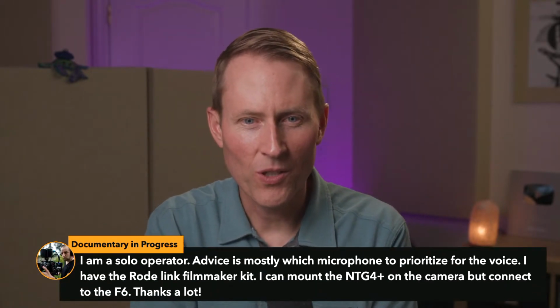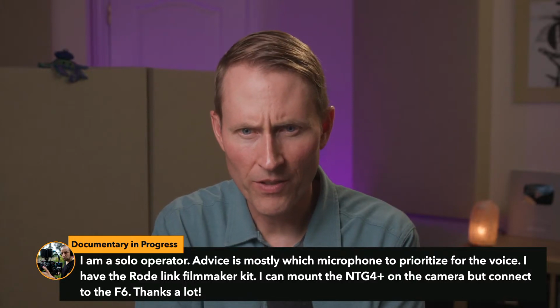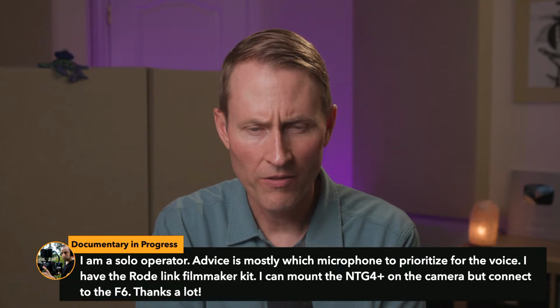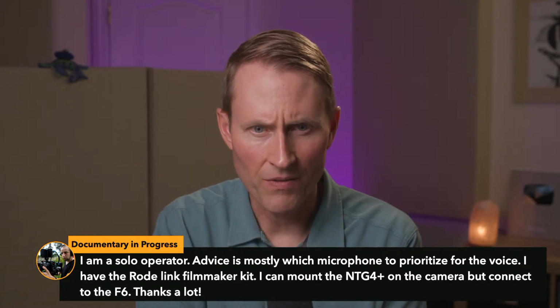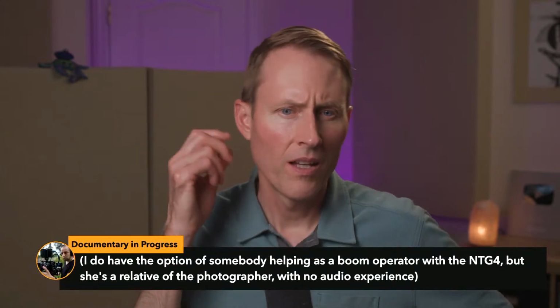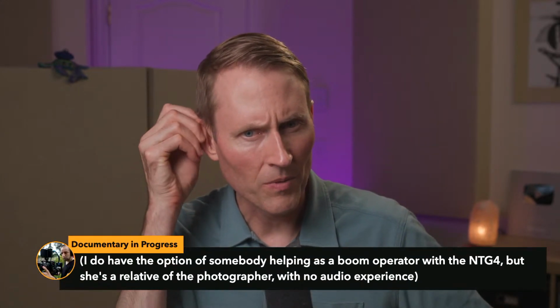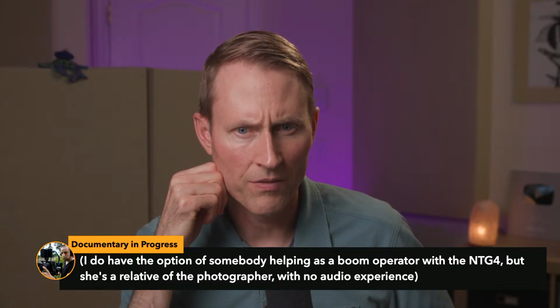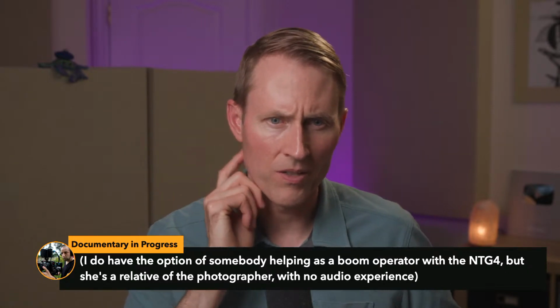Follow-up question. I am a solo operator. Advice is mostly which microphone to prioritize for the voice. I have the Rode Link Filmmaker kit. I can mount the NTG4 on the camera, but connect to the F6. I do have the option of someone helping as a boom operator with the NTG4, but she's a relative of the photographer with no audio experience.